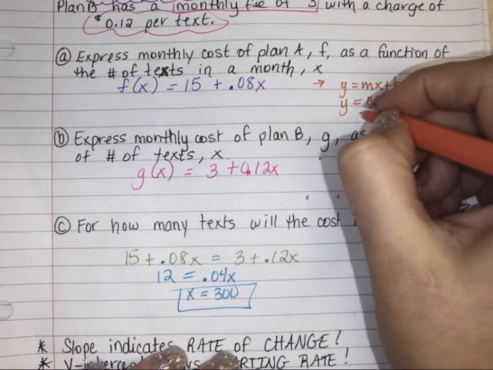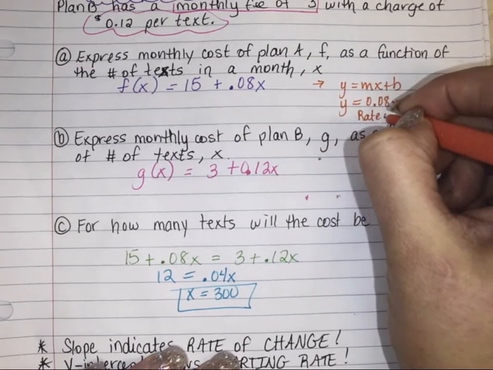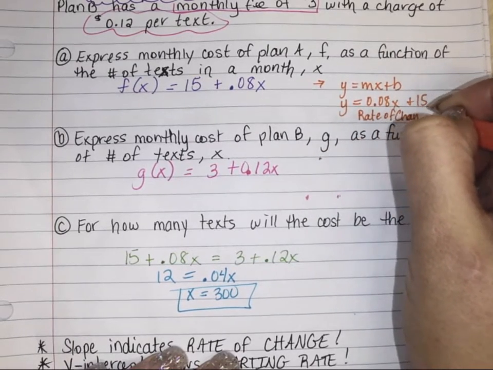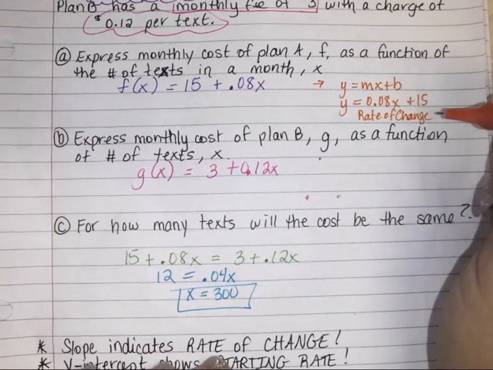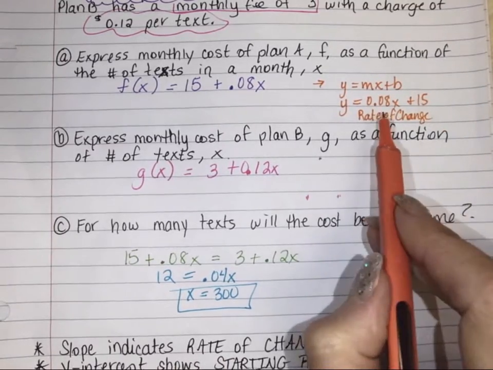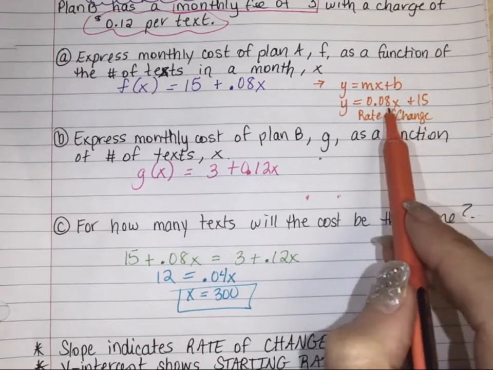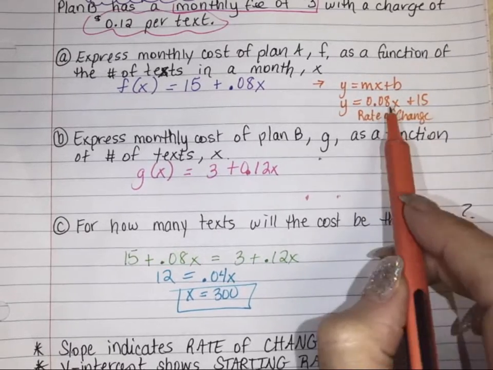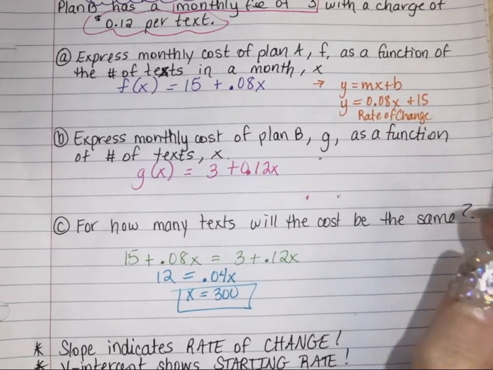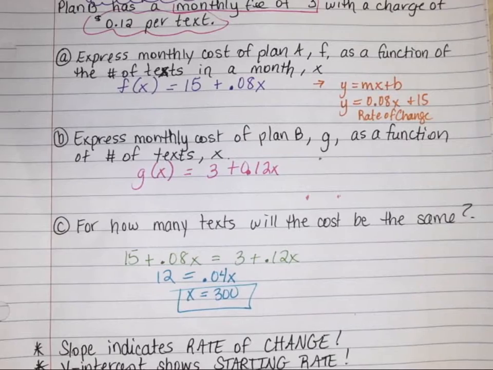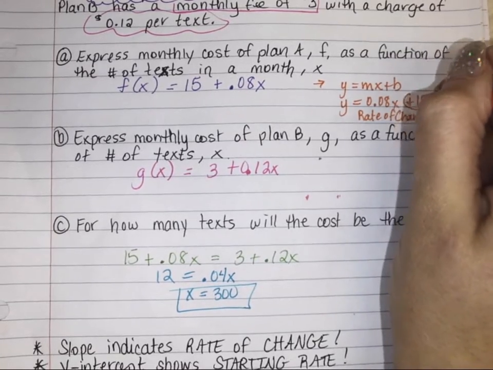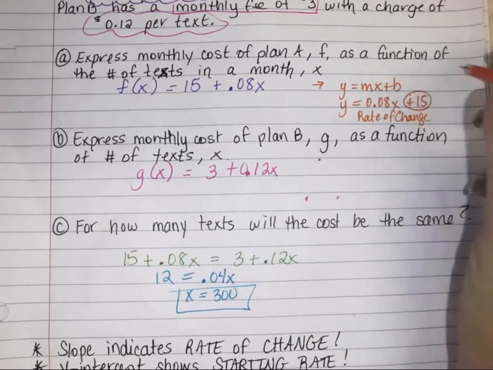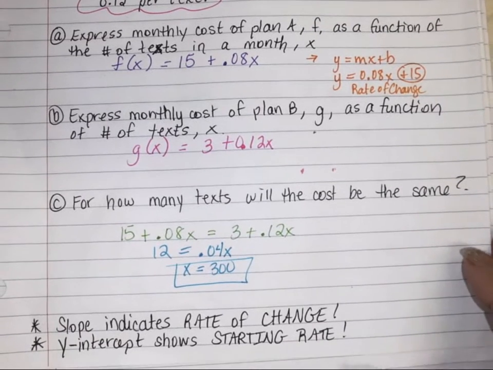So this actually represents the average rate of change for your price. So that's just saying that for every text, the cost is on average rate of change is 8 cents per text, and then 15, your y-intercept always represents your starting rate.